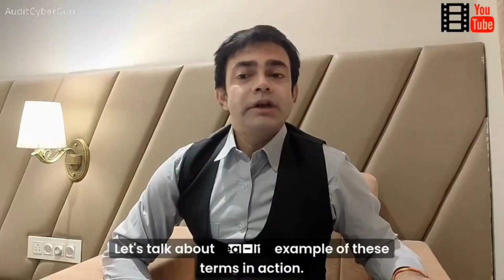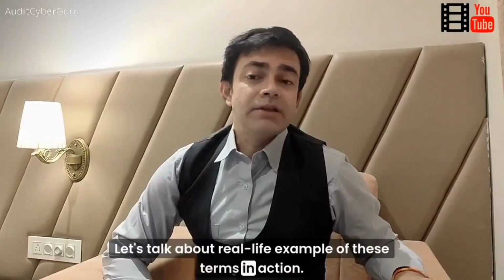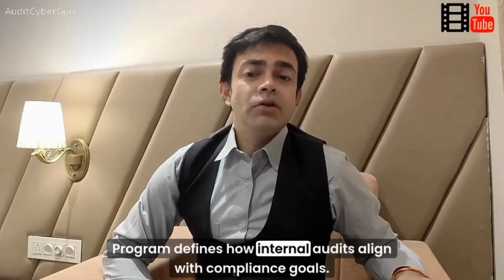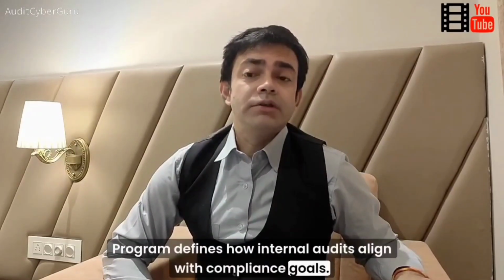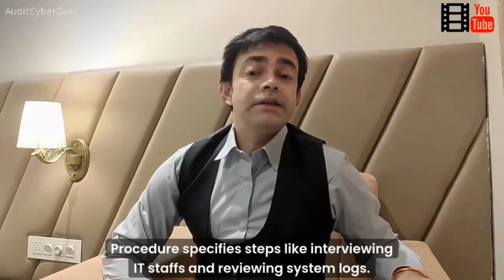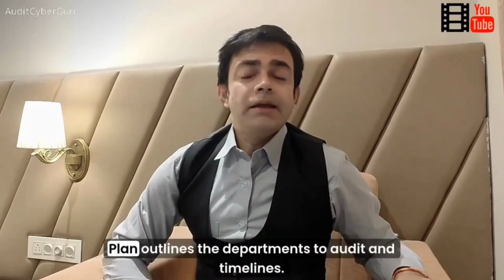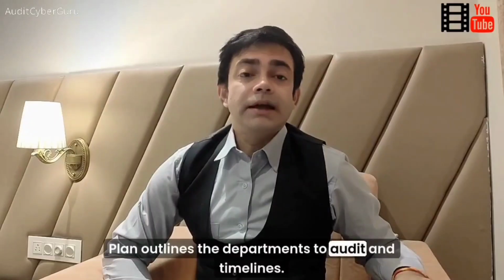Let's talk about a real-life example of these terms in action. Imagine a manufacturing company preparing for an ISO 27001 audit. The program defines how internal audits align with compliance goals. The procedure specifies steps like interviewing IT staff and reviewing system logs. The plan outlines the departments to audit and timelines.